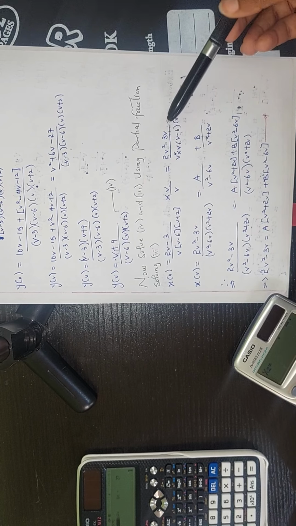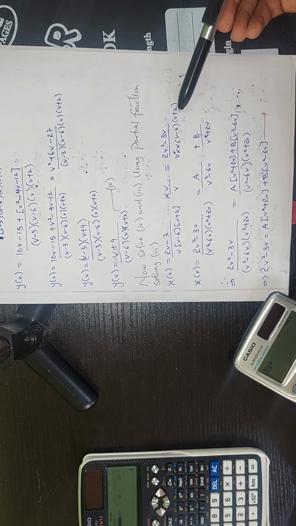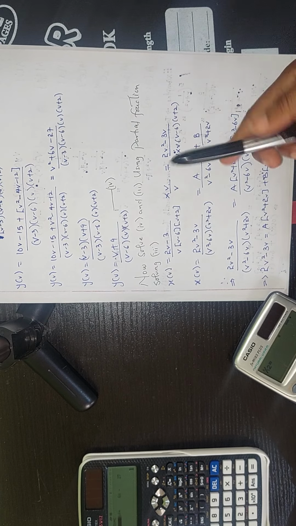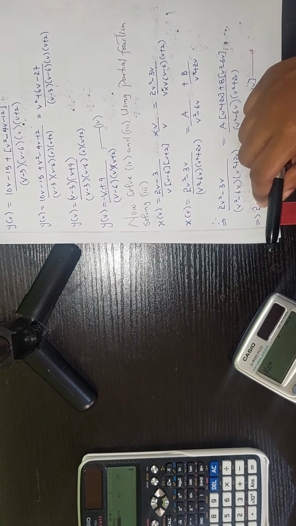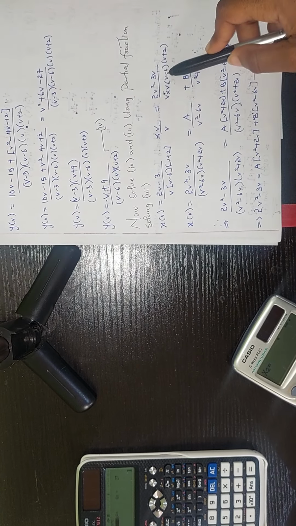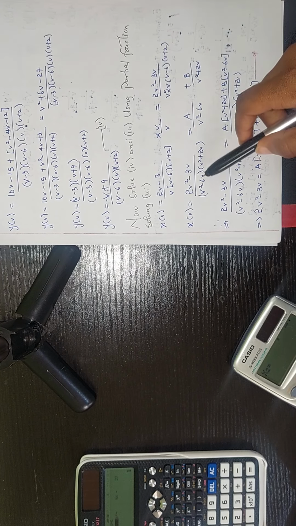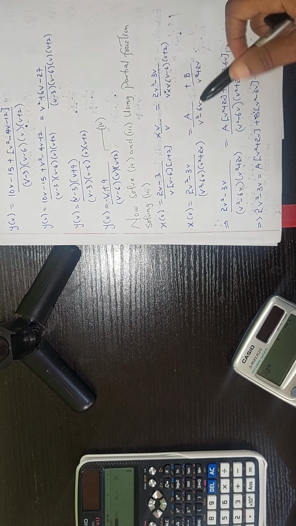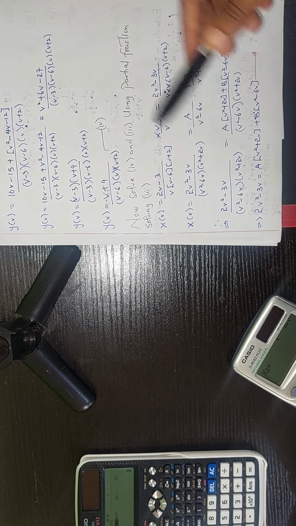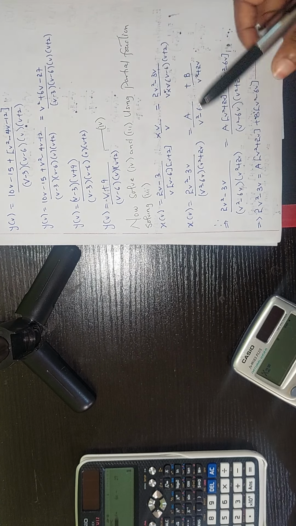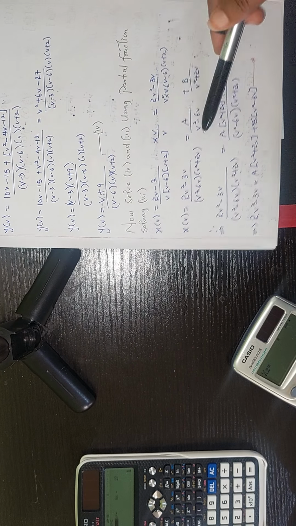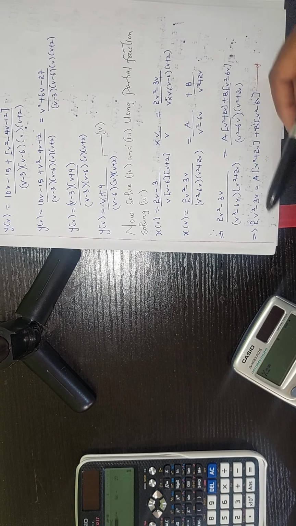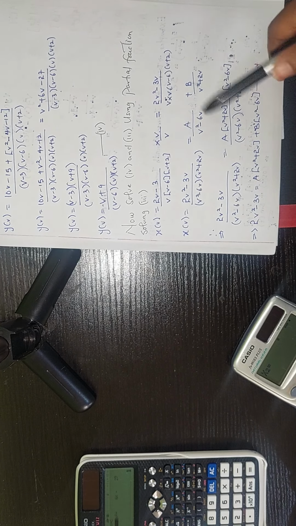So I have 2v squared minus 3v over this. Each v will multiply each bracket. So that's what I have here, 2v squared minus 3v. This v multiplying this will have v squared minus 6v. This multiplying this will have v squared plus what? 2v. So then I can start to solve using partial fraction. I'll have a over v squared minus 6v plus b over v squared plus 2v.